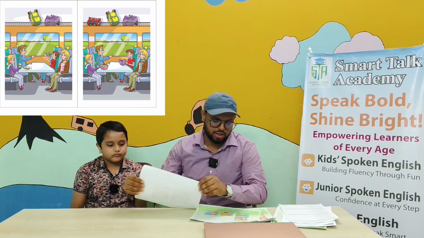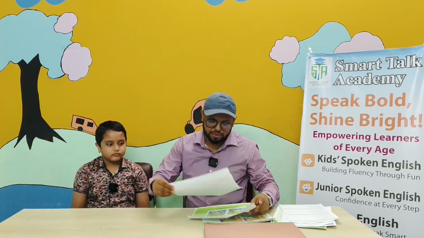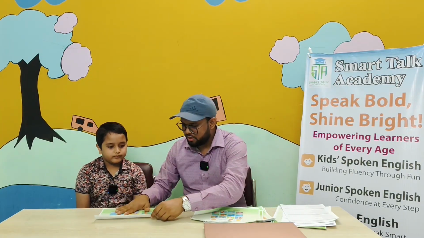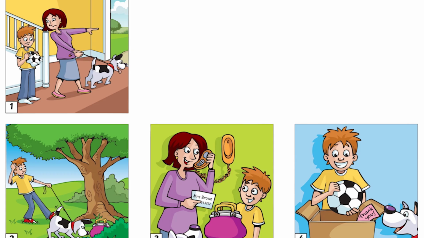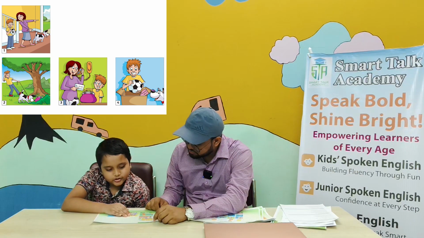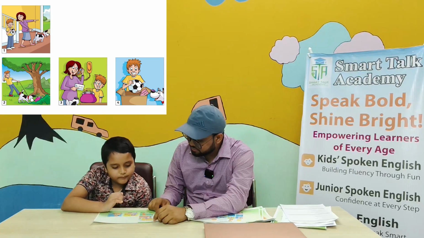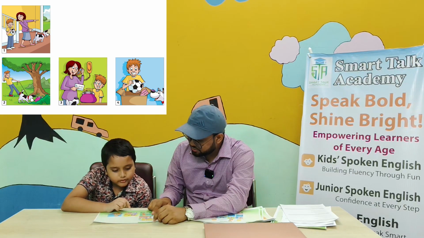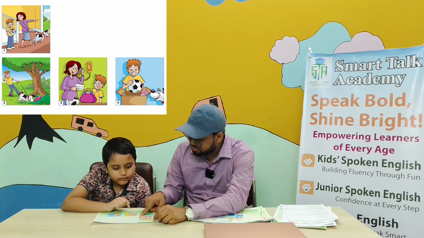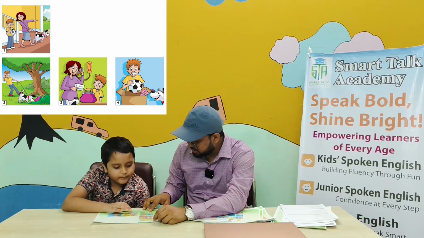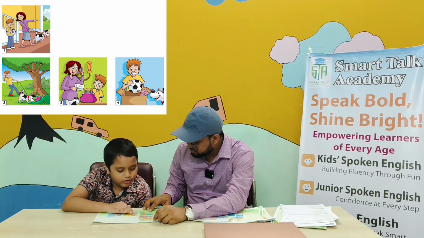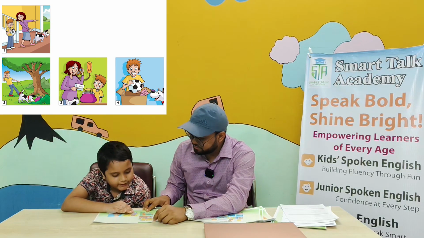Okay, thank you. Now moving to the second part. So this is a picture story, right? What can you see in the first picture? In the first picture, mom tells the boy to go out, right? In picture 2, the dog found a bag.